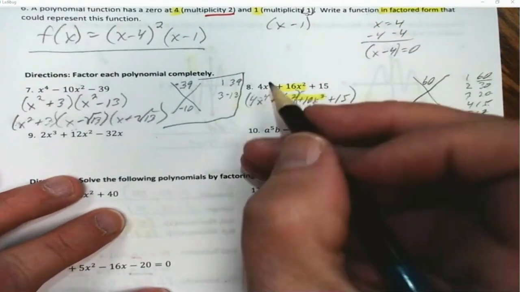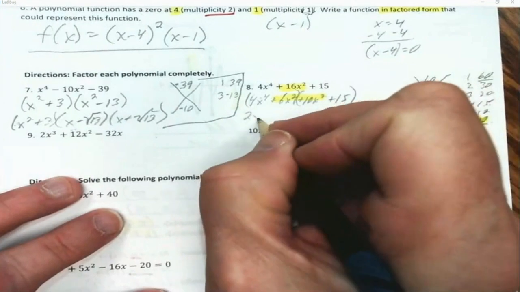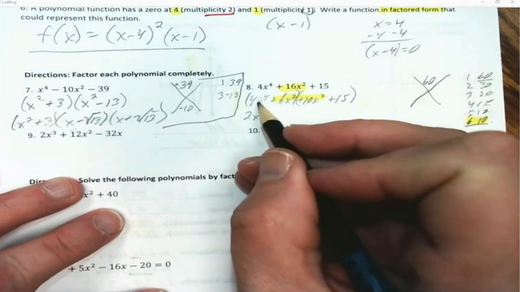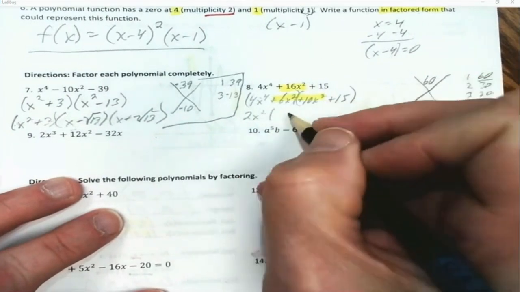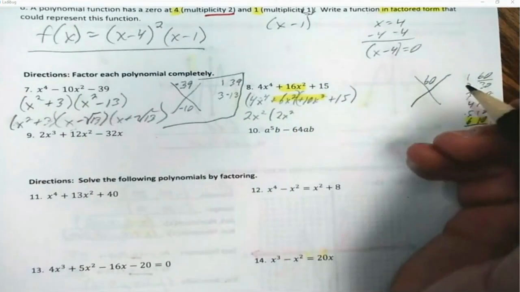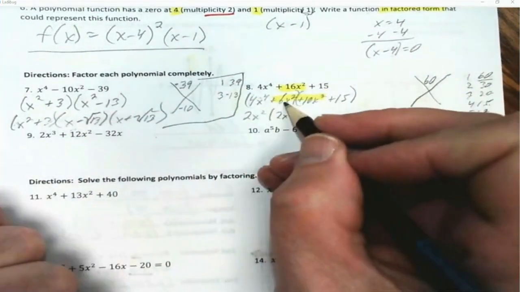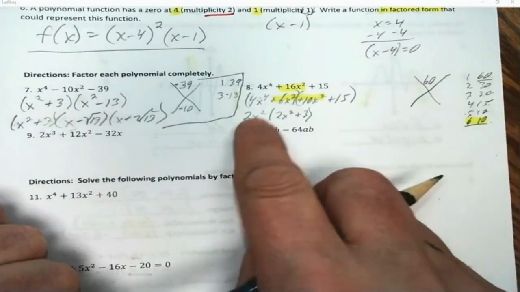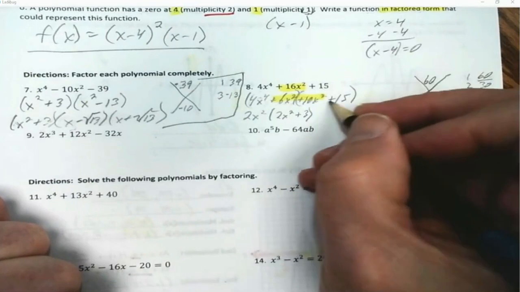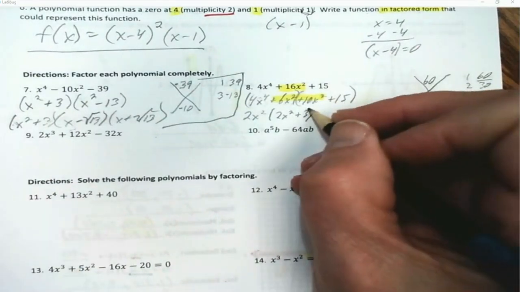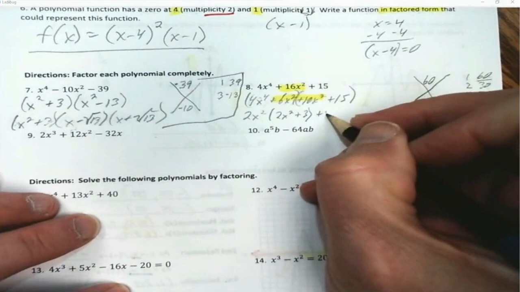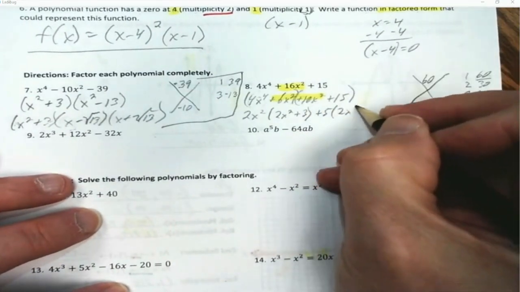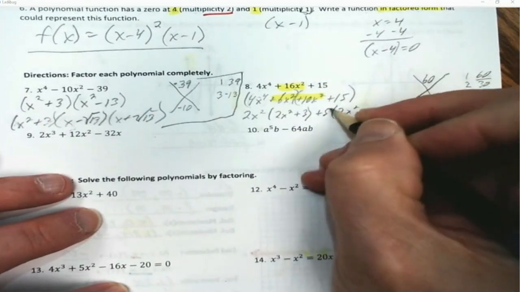Remember the grouping? What factors out of here? 2x squared factors out of there. So 4x to the fourth divided by 2x squared equals 2x squared. 6x squared divided by 2x squared is a 3, because 3 times 2x squared gives us back to that. Well, what can we factor out of here? We've got a 15 and a 10x squared. The only thing that factors out of there is a 5. And that leaves, when you divide by 5, 2x squared plus 3.